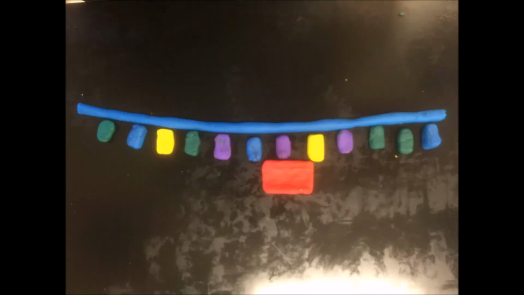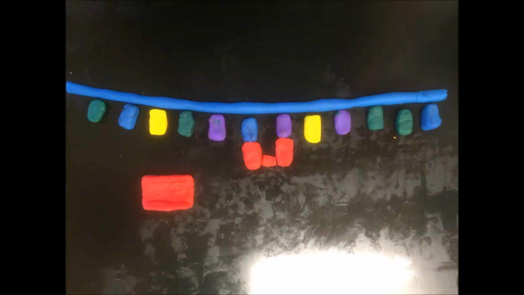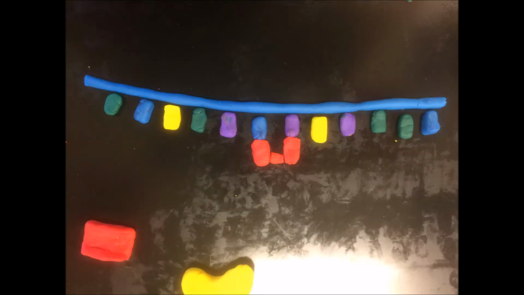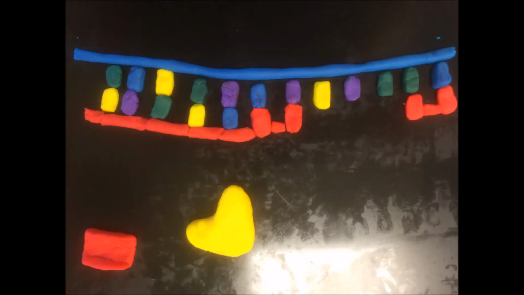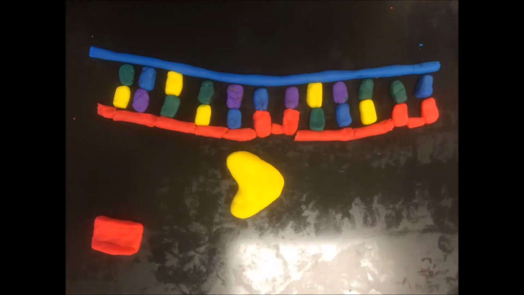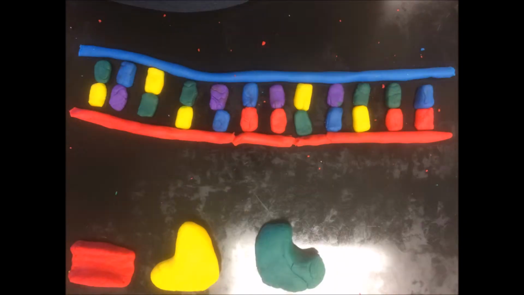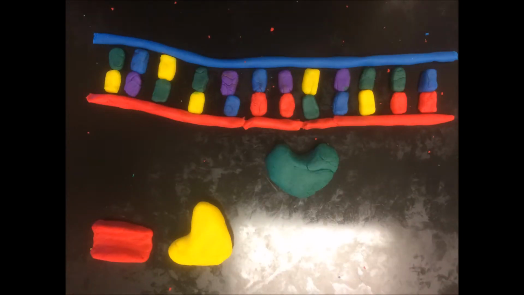Multiple primers put by primase, shown here in red, are used to accommodate the discontinuous elongation of the lagging strand. DNA polymerase III, shown here in yellow, then adds on DNA nucleotides, continuing from the primer. The RNA primers are then replaced by DNA polymerase I, shown here in green, with nucleotides.